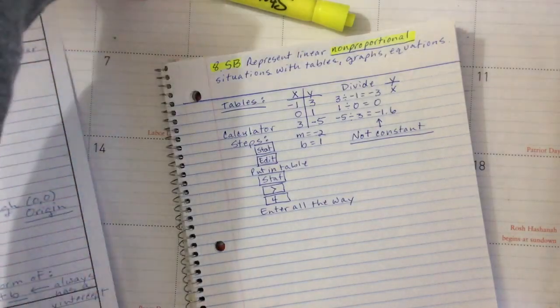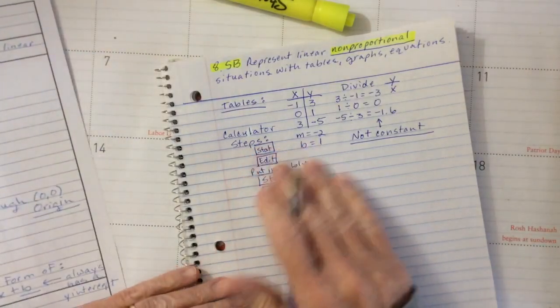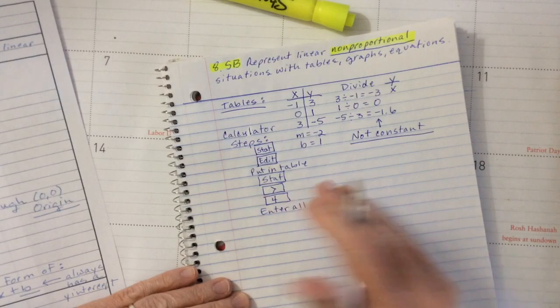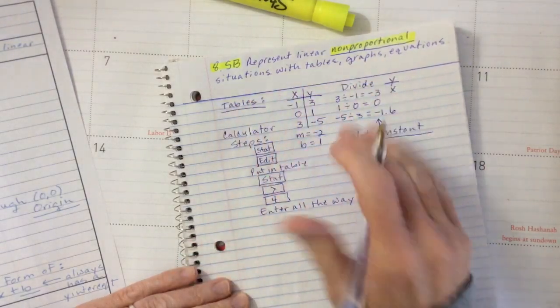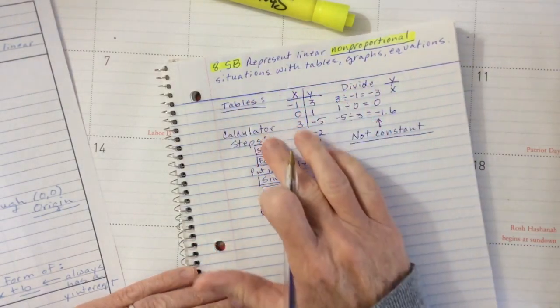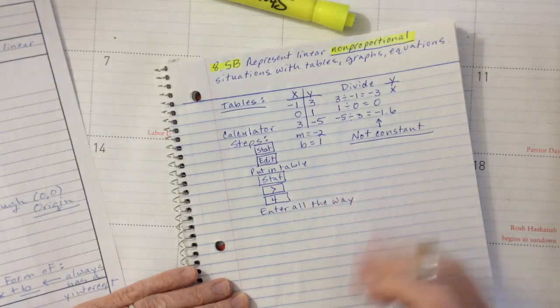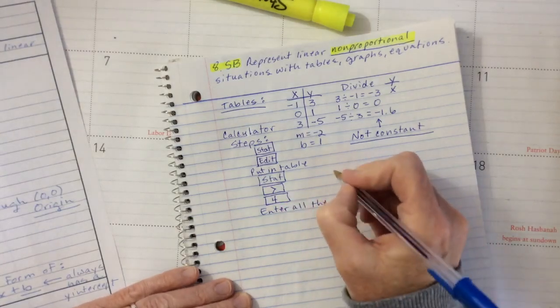Another way to represent, we're not calculating, this is extra stuff. We are just representing. So if you're given a table, you can put it in stat edit. If it has a y-intercept, it's not constant.